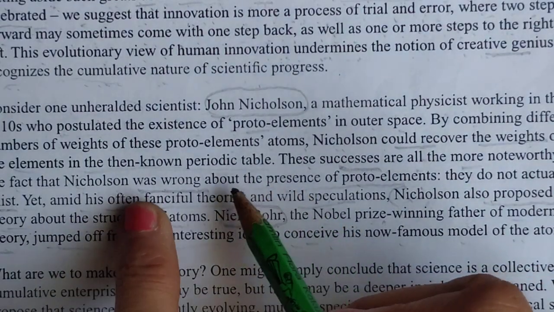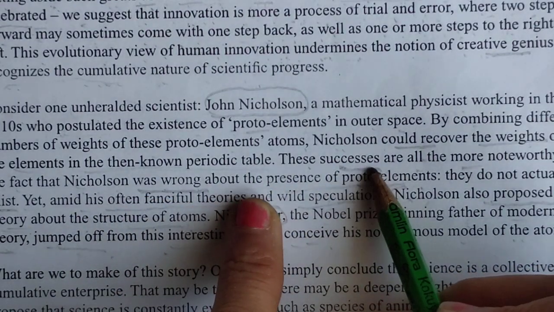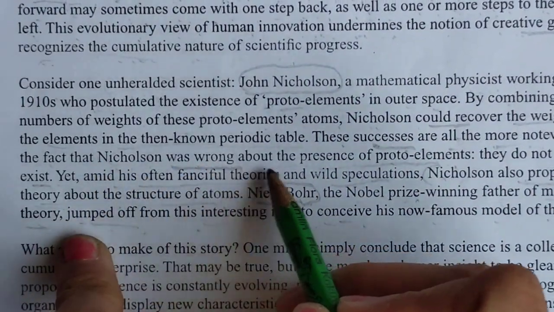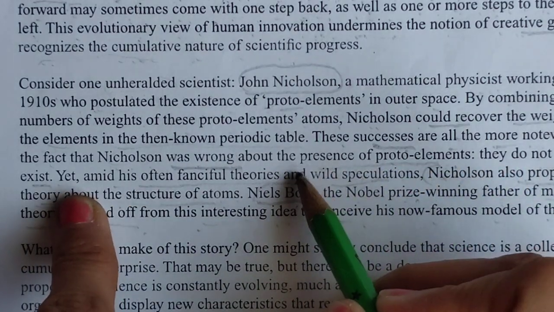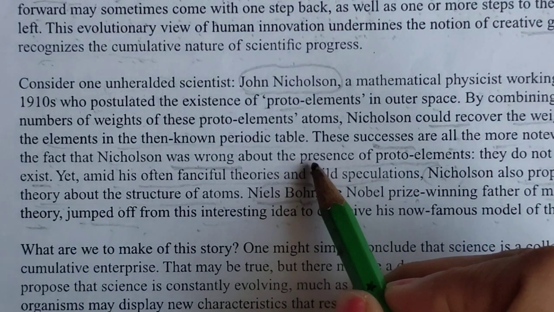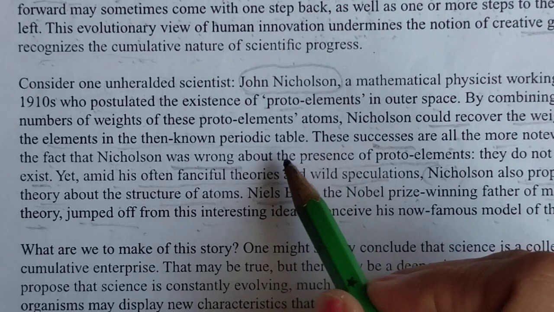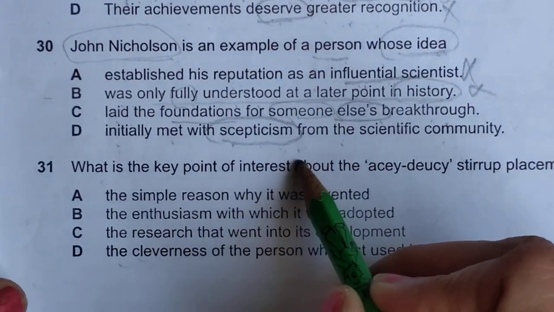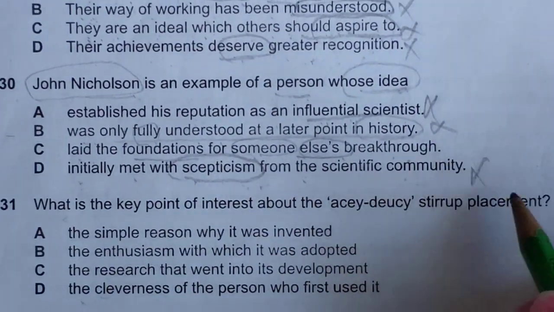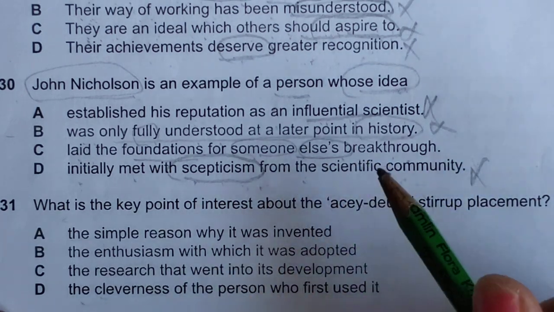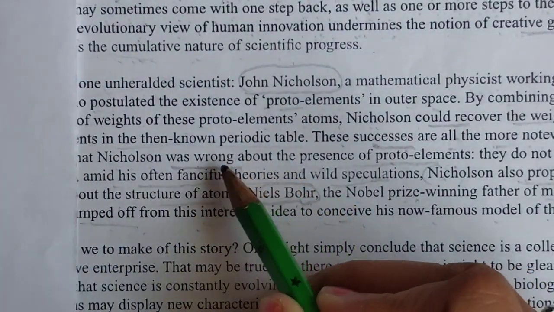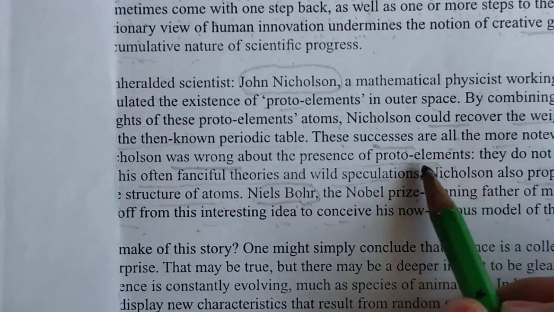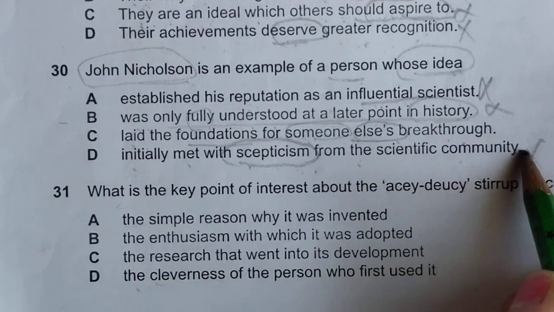These successes are all the more noteworthy given the fact that Nicholson was wrong about the presence of these elements. But nobody had a doubt on his research. So this was skepticism here, doubt on the truth of something, and this was also not given. Nobody was aware. In fact, at the last they came to know that Nicholson was wrong about the presence of these elements. So this is also not found.